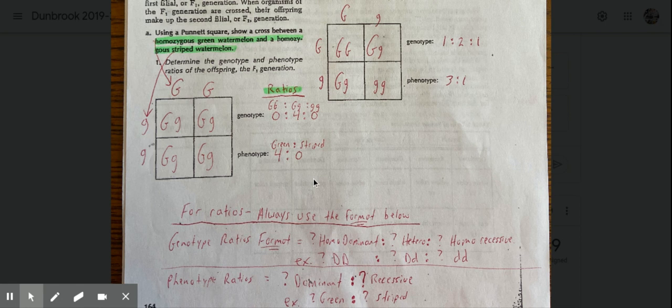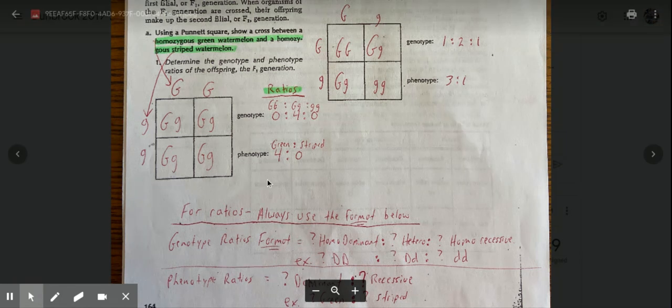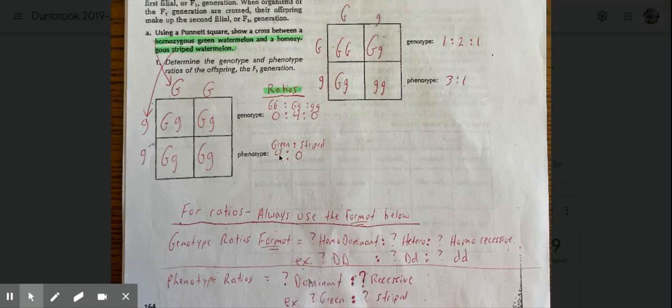For phenotype ratios, down here, I left you a little note. There's only 2 phenotypes in this case, either you're green or you're striped, and that's either your dominant or your recessive. So how many dominant compared to how many recessive? That is this ratio format right here. How many were green, how many were striped? Well, as you can see, all 4 of these children are green and none of them are striped. So the phenotype ratio, again, only contains 2 numbers, is 4 to 0 in this case. Notice that also adds up to 4, because we have to account for all 4 children.